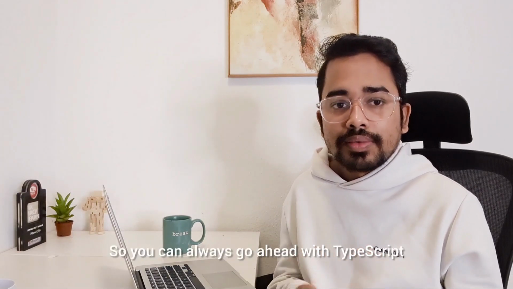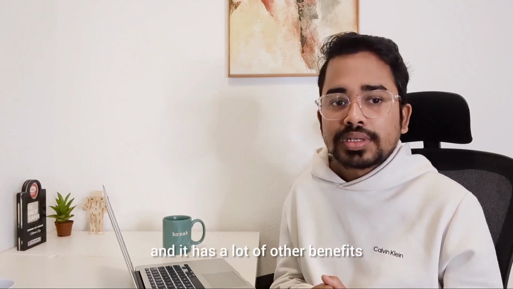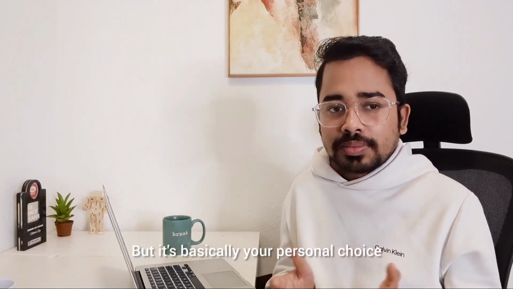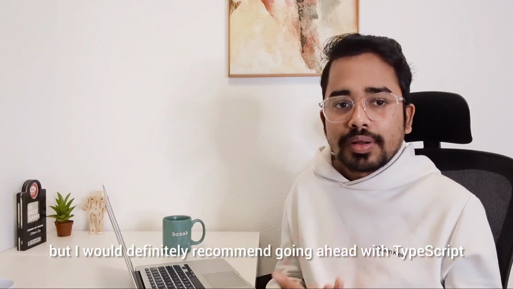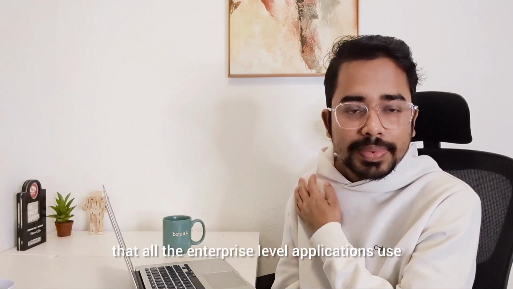So you can always go ahead with TypeScript, and it has a lot of other benefits. But it's basically your personal choice. But I would definitely recommend going ahead with TypeScript because this is something that all the enterprise level applications use.